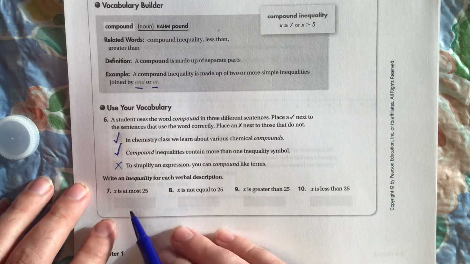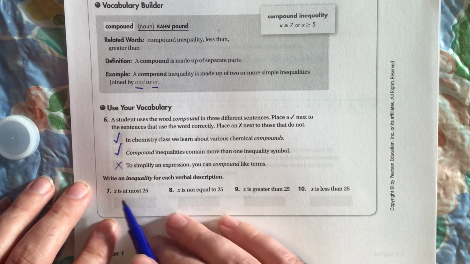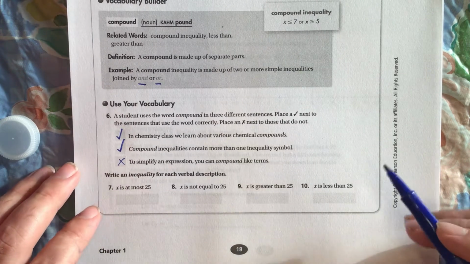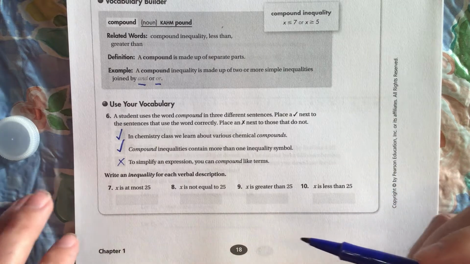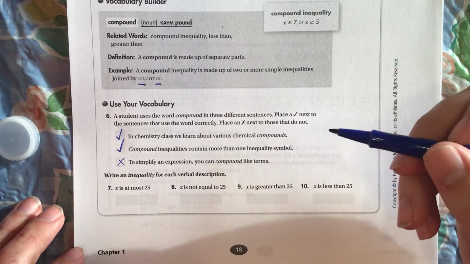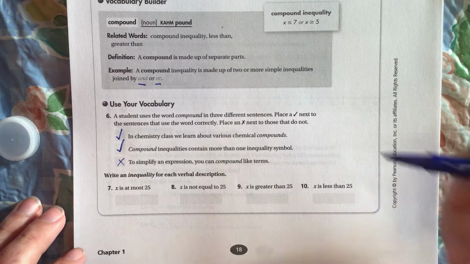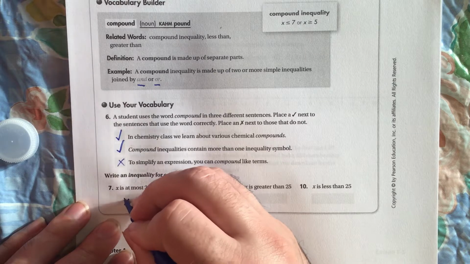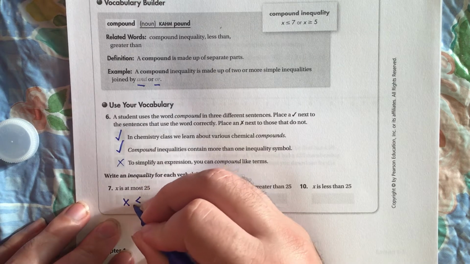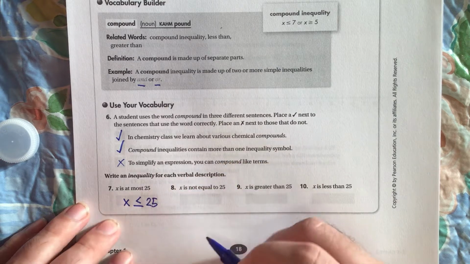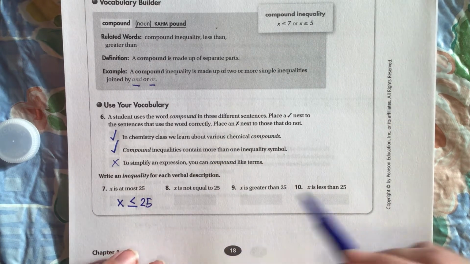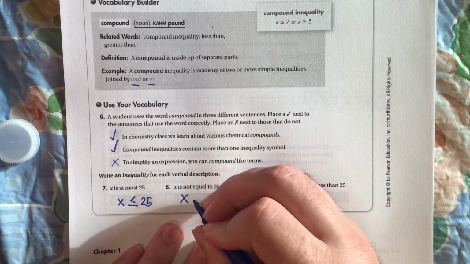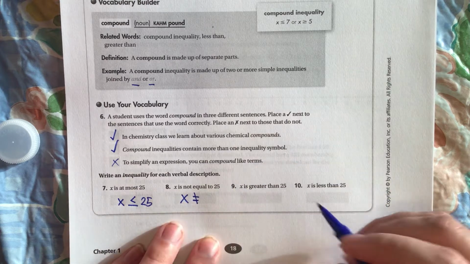Number 7. X is at most 25. Now we're taking words and writing symbols. So if you remember what at most means, if I give you at most $20, I could give you 20, or I can give you less than 20, right? I can give you 15 and say I gave you at most 20, right? So X is less than or equal to 25. I can give you 25, or I can give you less than 25. X is not equal to 25. That's just that little not equals to symbol.